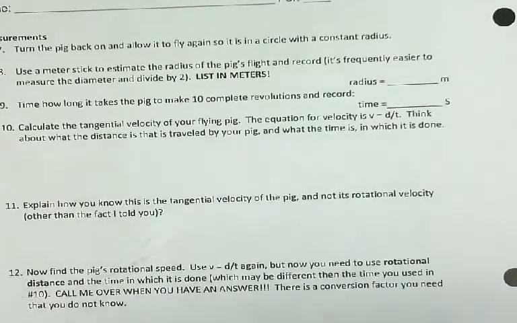What do we call that distance around the circle? Circumference. Good. Several of you had that already too. The distance around the circle is the circumference. So the equation I want to use is the equation for circumference, which no doubt you all remember.